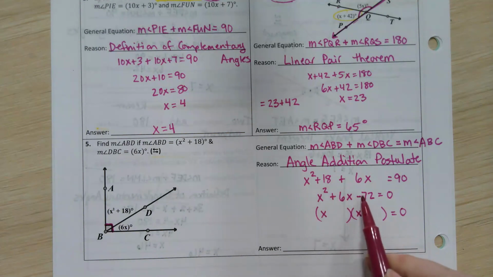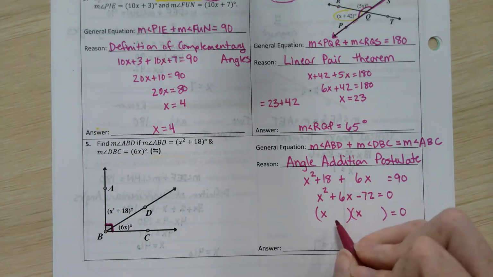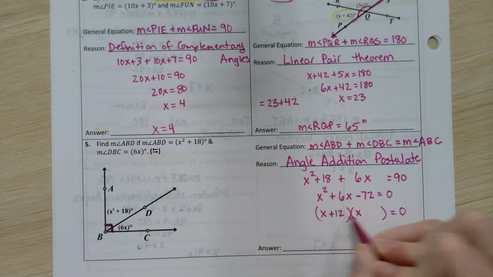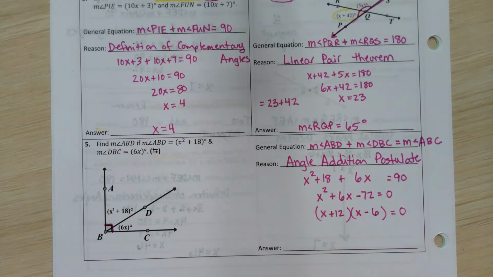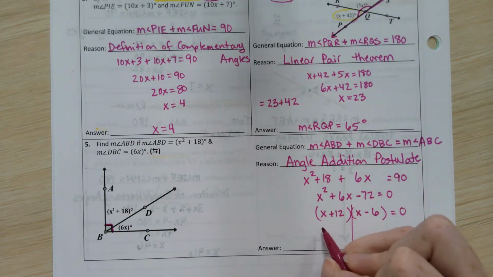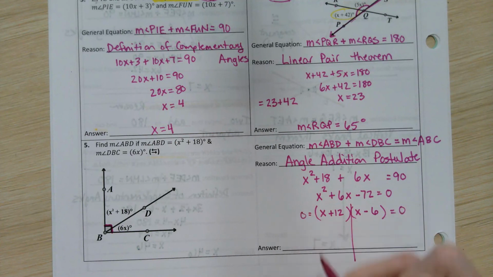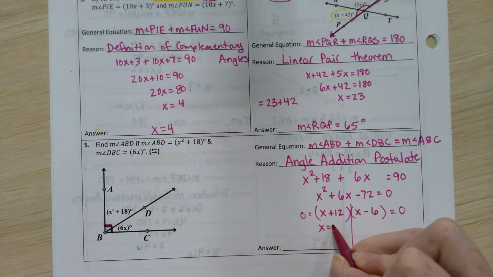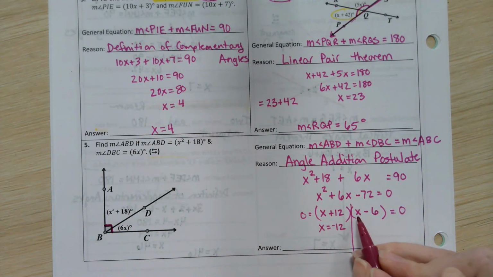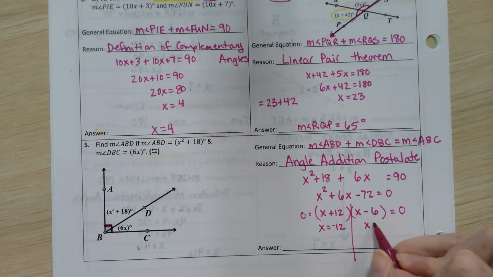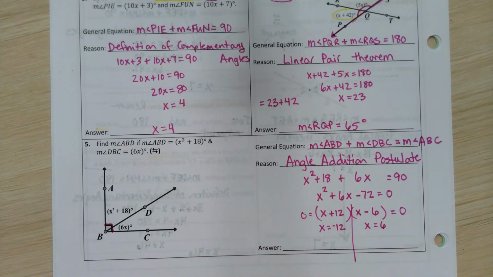So I'm looking for things that multiply to be negative 72 and add to be positive 6. Positive 12 and negative 6 are going to be the values that will take care of that for me. So if I split this down the middle and I think about x plus 12 equal to 0, x will be negative 12. x minus 6 equal to 0, x will turn out to be 6.